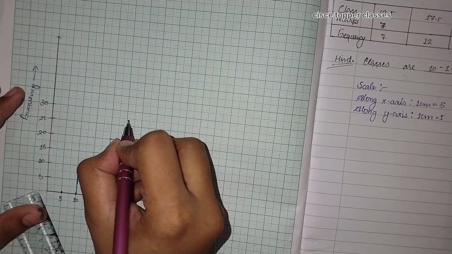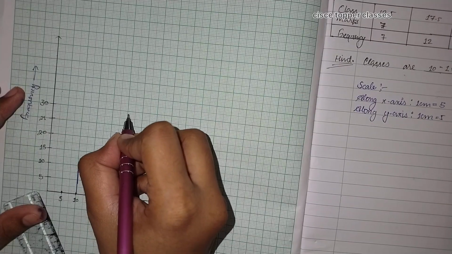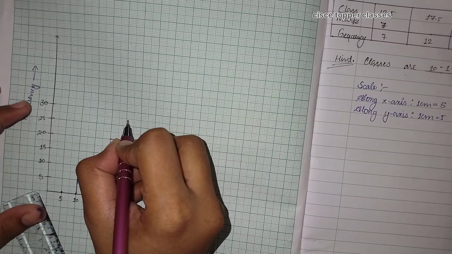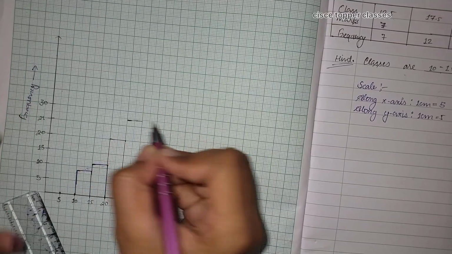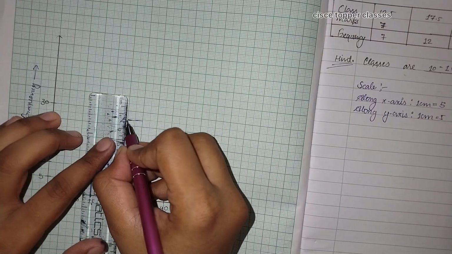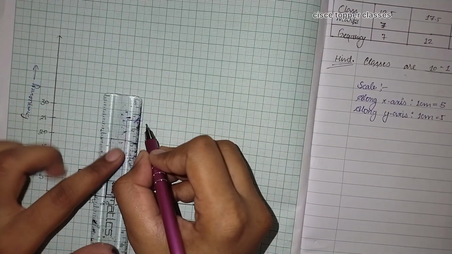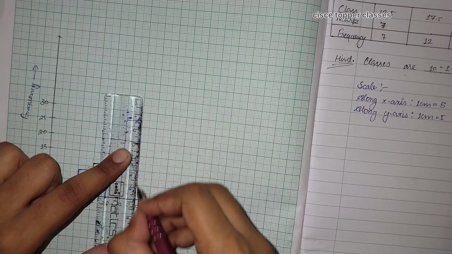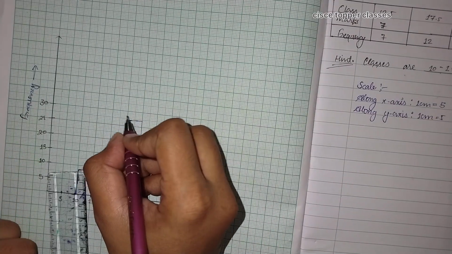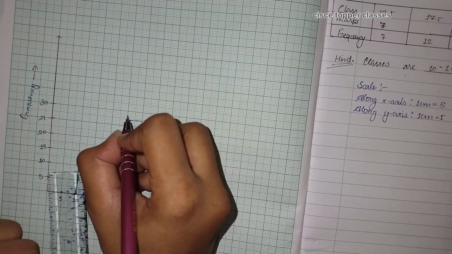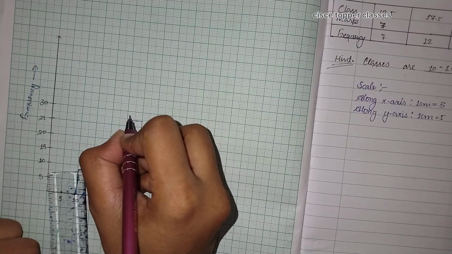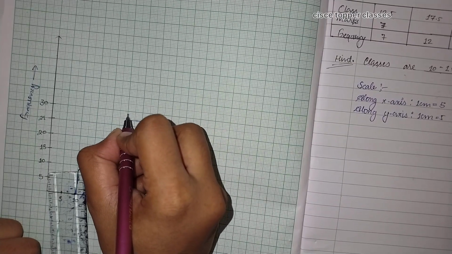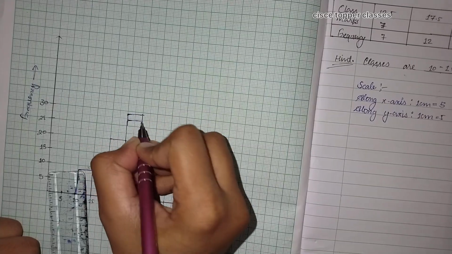It has frequency 28, so somewhere here only it will be lying. Now we will join this part, and here 28 will be lying somewhere here. So this will be like this.